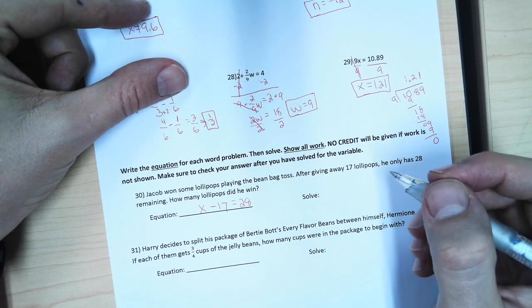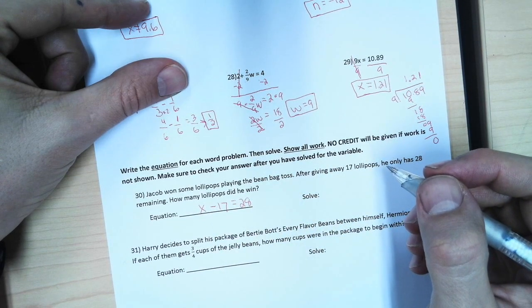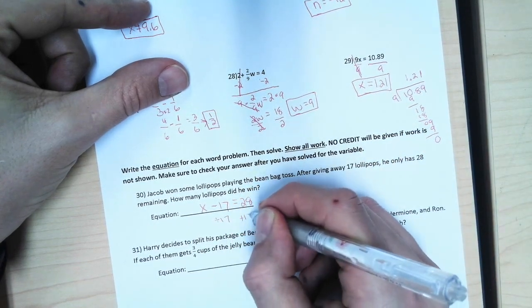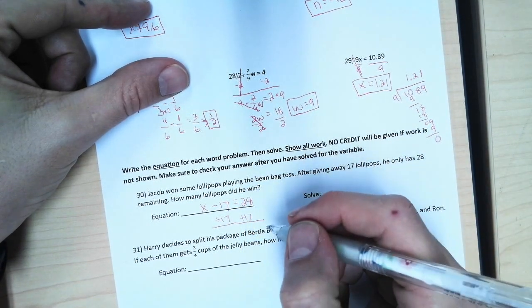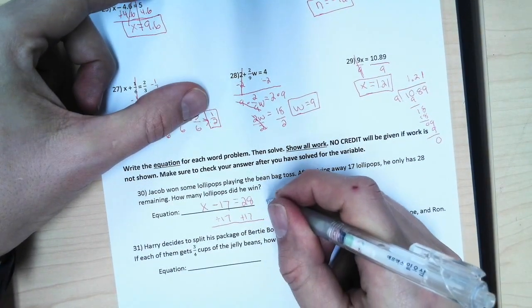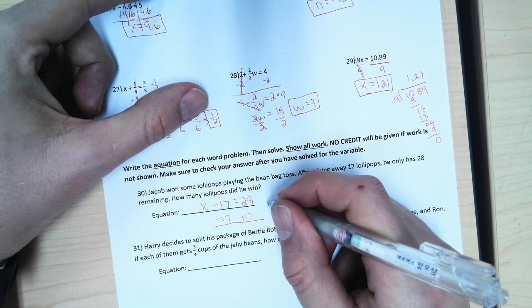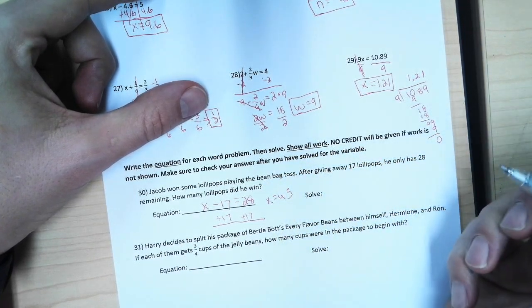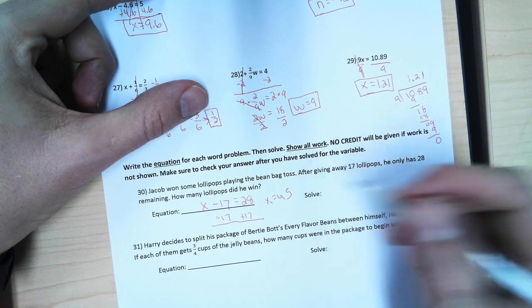So we have x minus 17 equals 28. Now we'll add 17 to both sides to figure out what x is. 28 plus 17 is equal to 45. So how many lollipops did he win? 45.